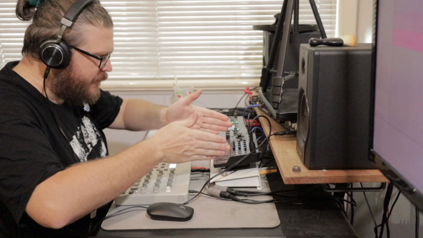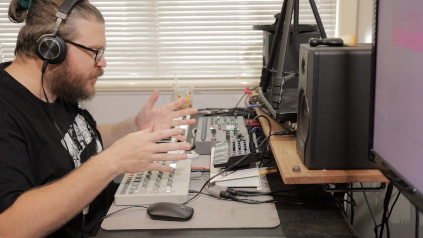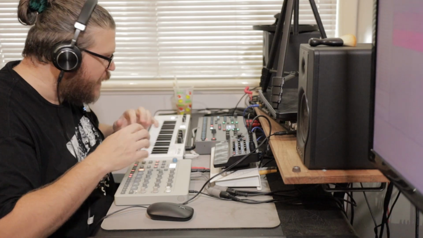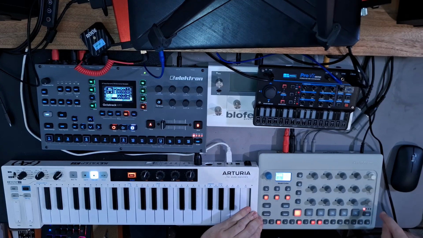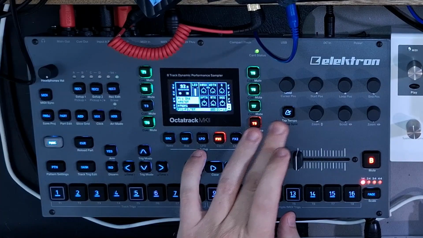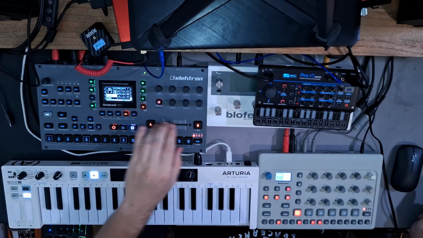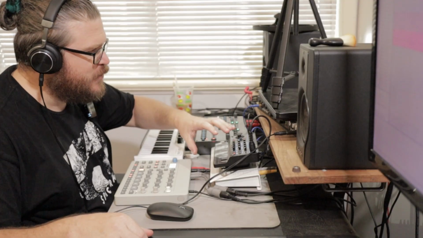All right, now that we have all these synth sounds prepared, in the next video we're going to chuck them all together and make a full beat. We'll use the Electron model cycles for the drum sounds, and the Octatrack we'll use to sample everything and manipulate it later on. Yes, if you want to see them get put to use, that'll be in the next video.